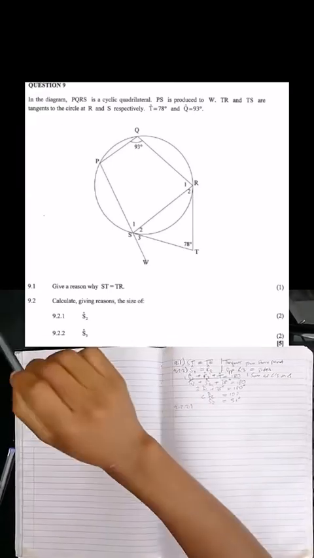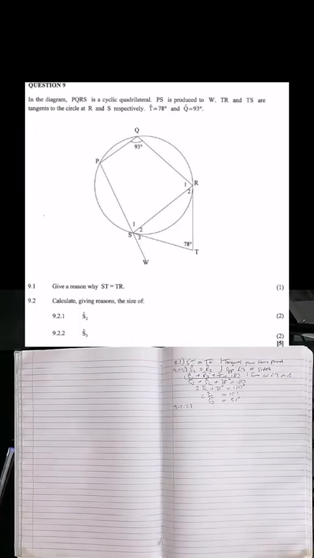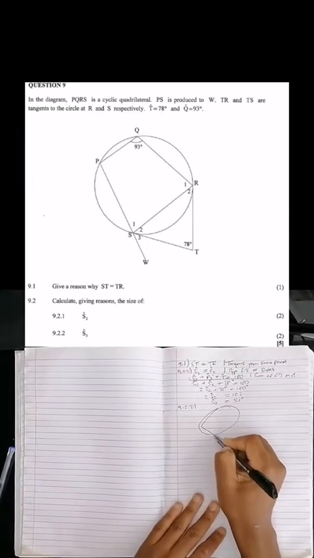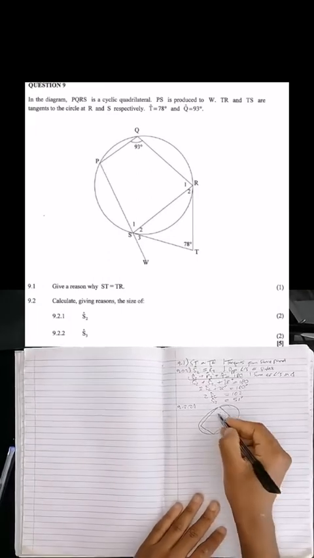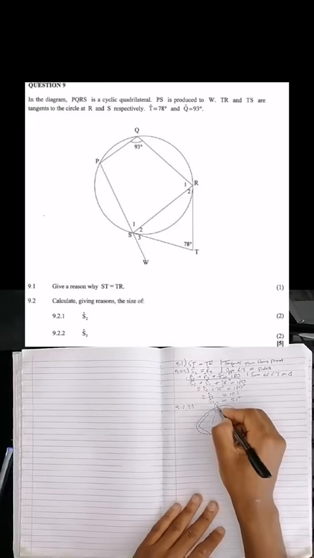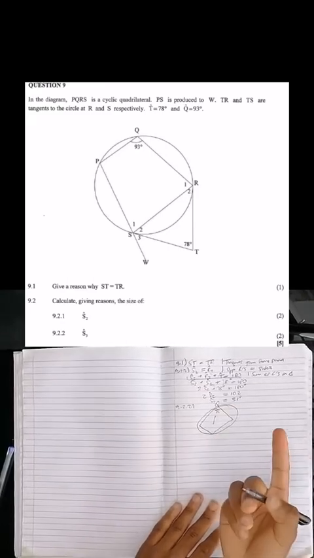Now let's go and find angle S3. What do we know about a cyclic quadrilateral? We are given angle Q there, which is 93 degrees. In a cyclic quadrilateral, the opposite angles have to sum to 180 degrees, as here we've got angle 1, angle 2, and angle 3. So the opposite angles have to be the sum of 180 degrees.